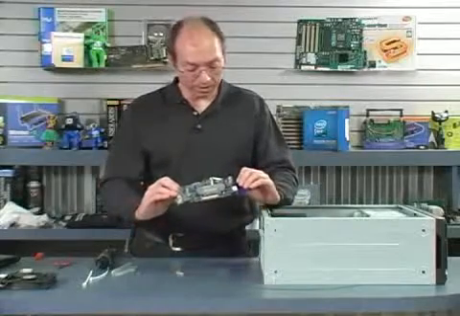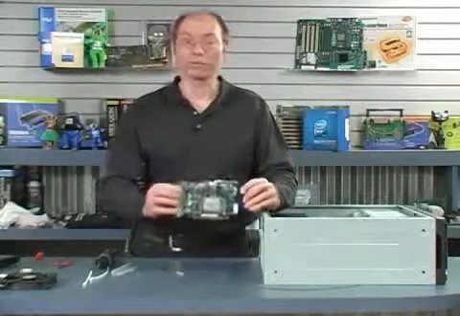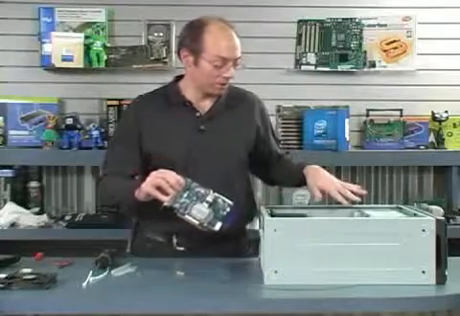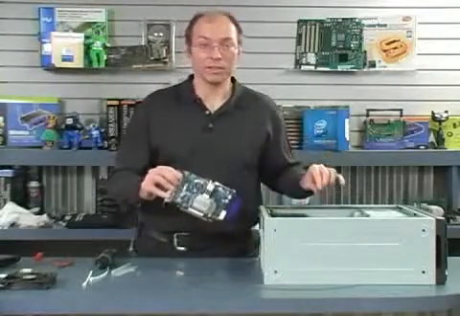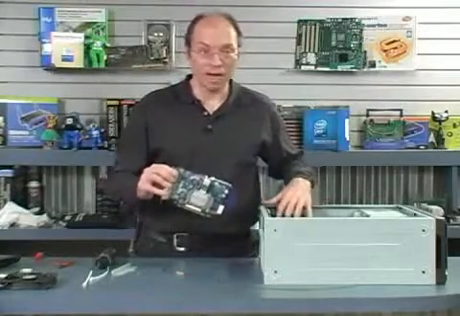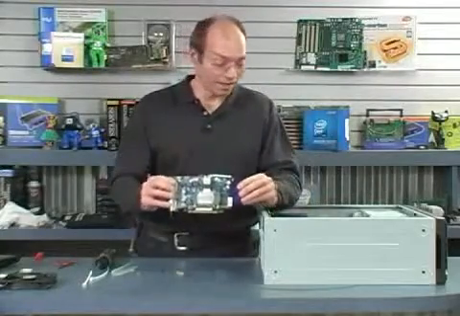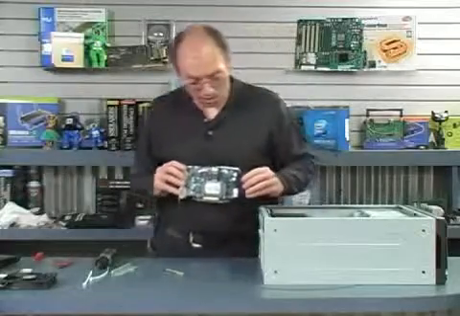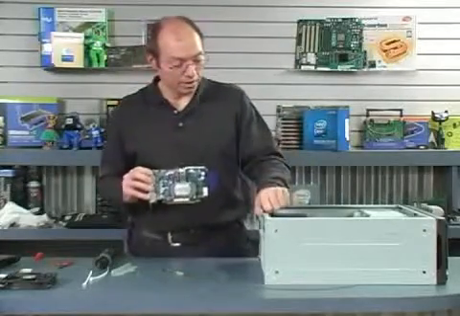Now, because it is a no-fan video card, it doesn't require extra power. So although this power supply had extra PCI Express video power connectors, it could drive a very high-powered video card, this will not need that. So basically, all I'm going to do now is install the card in the slot.